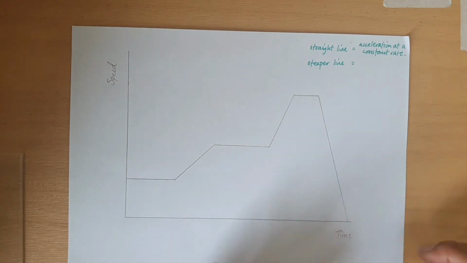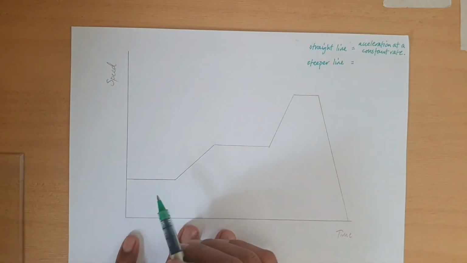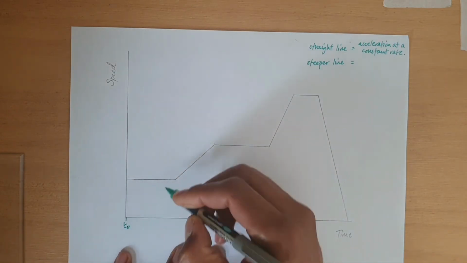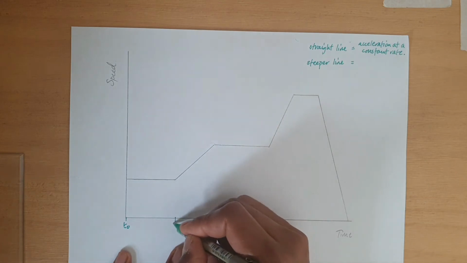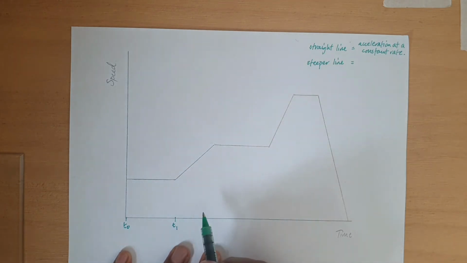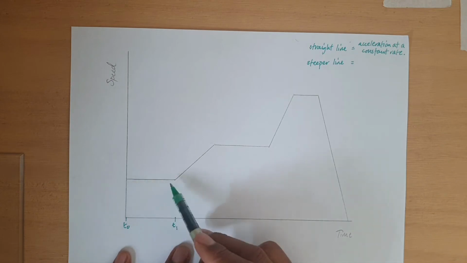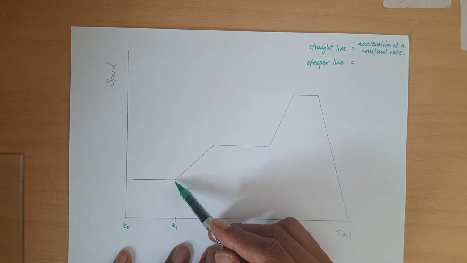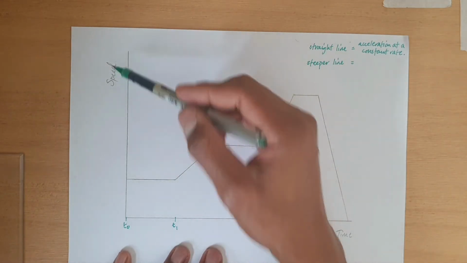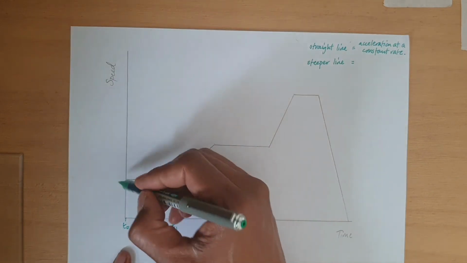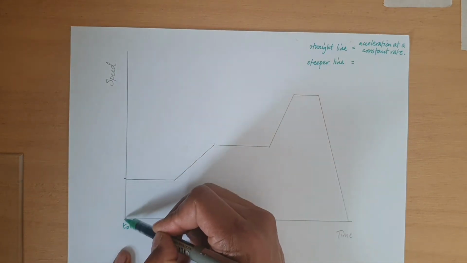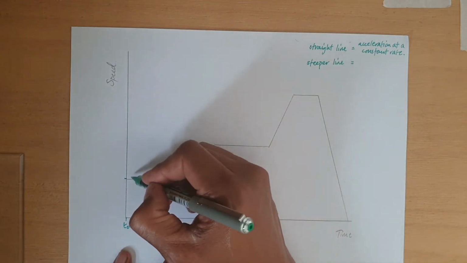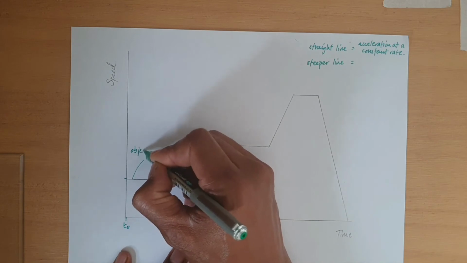Okay, so, let's have a think about what this graph is showing. This section here, I'm going to call these times again, just like last time, call that T0. I'm going to call this T1. Here, this object is moving at a constant speed, because it's horizontal. If you look at the speed of this object, it's above 0, and it's not changing between T0 and T1. So this is an object moving at a constant speed.